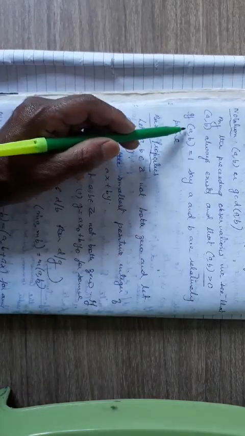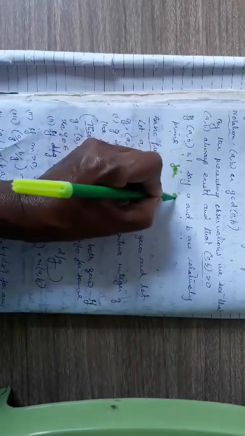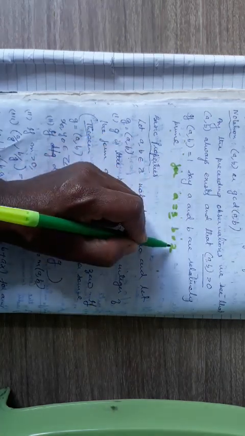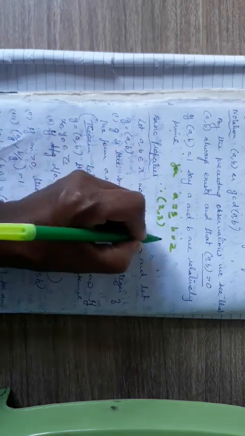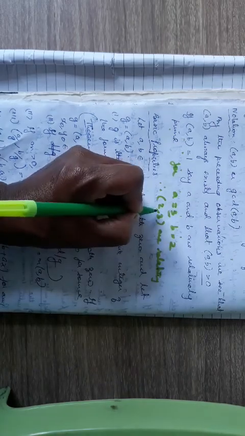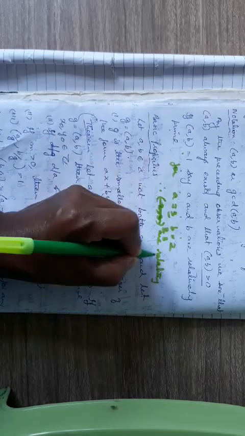So if you have GCD of A and B equal to 1, we say A and B are relatively prime, which means that two integers are relatively prime if their greatest common divisor is equal to 1. For example, if you take A is equal to 3 and B is equal to 2, what are the common divisors of 3 and 2? 1 only. Therefore 2 and 3 are relatively prime.